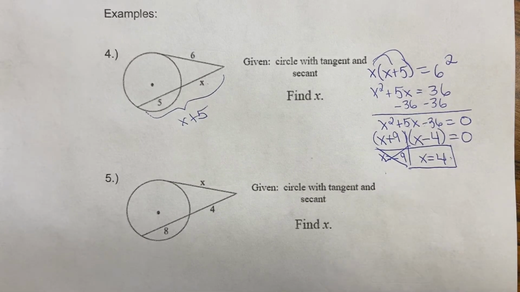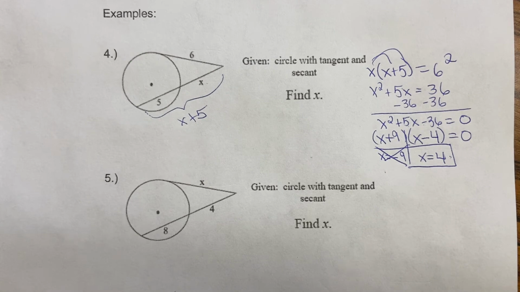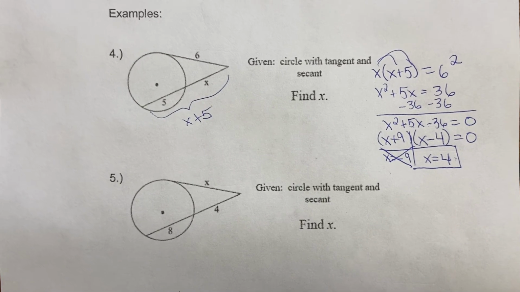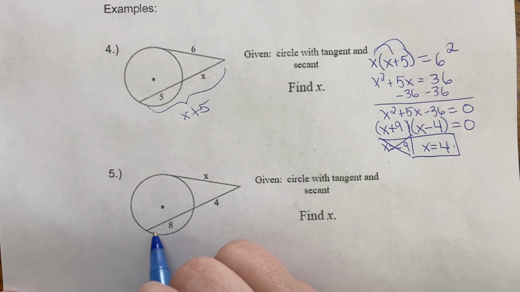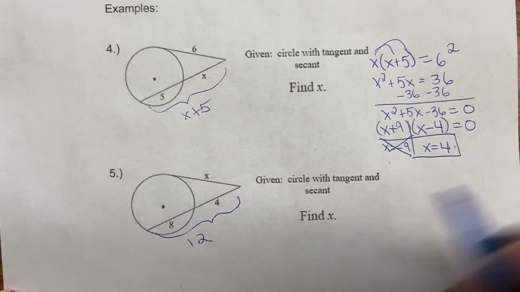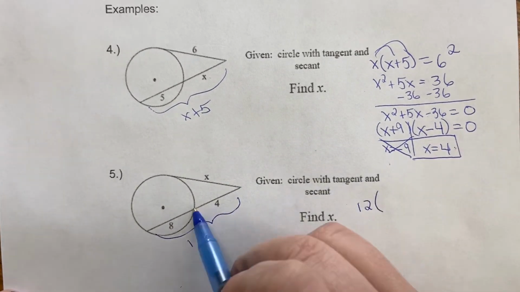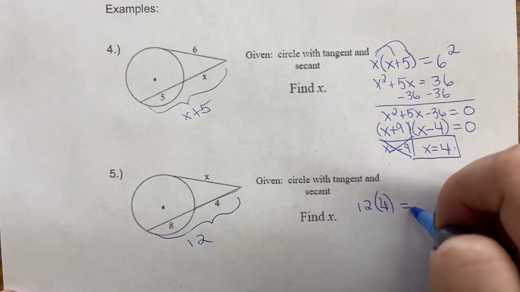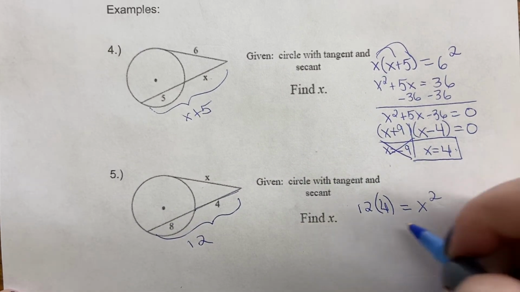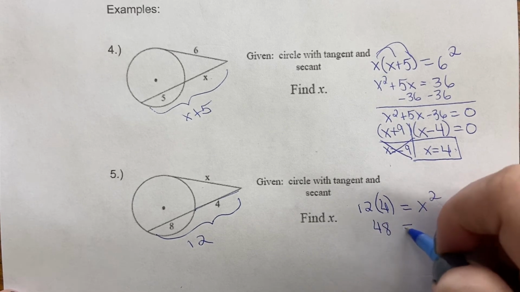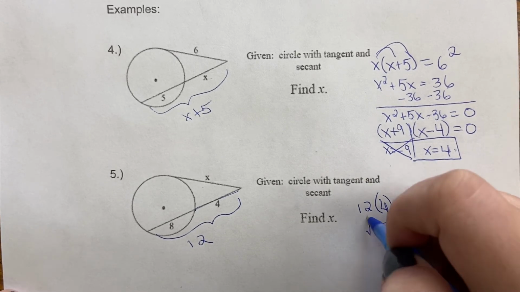Now you guys are going to see there's going to be some factoring ones along the way. And it's because the Regents just expects you to know that because you learned it last year. So that's all it is, just factoring. Okay, so then for number 5, same thing. Whole thing is 12. So the whole times the exterior part of 4 would be equal to the tangent squared, or x squared. So 12 times 4 is 48, is x squared, square root both sides.